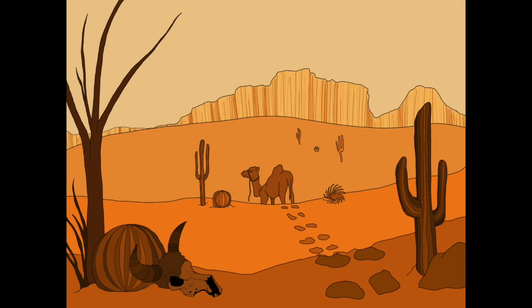Hope you guys enjoyed learning about atmospheric perspective and starting to think about how space works in your artworks as well.